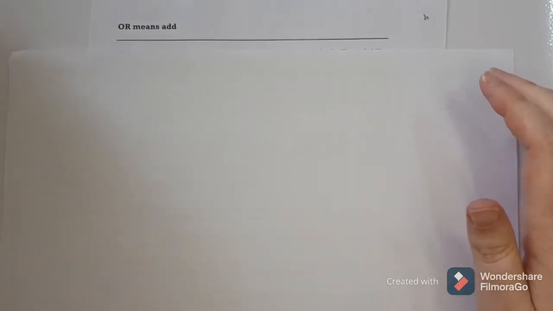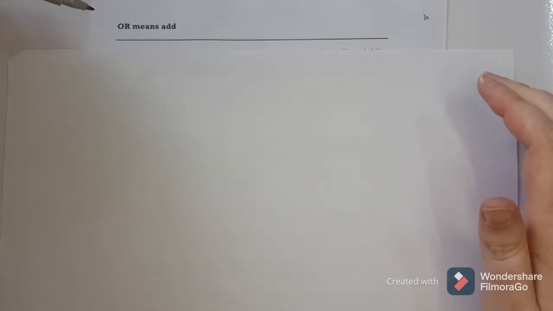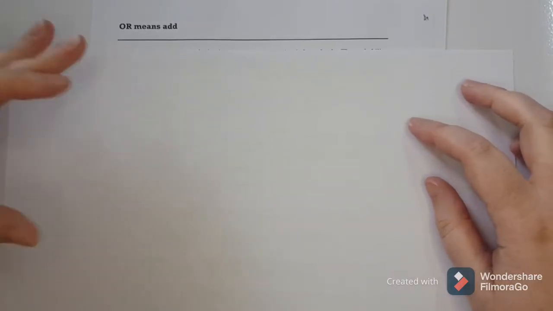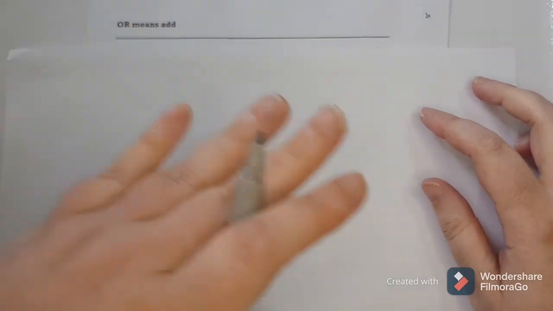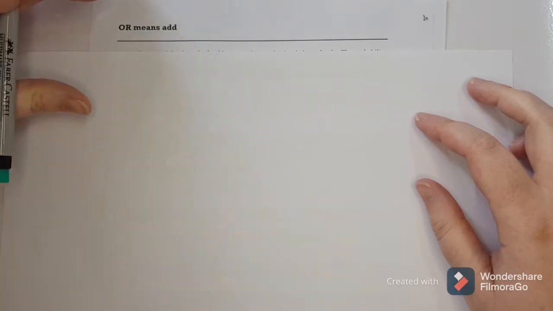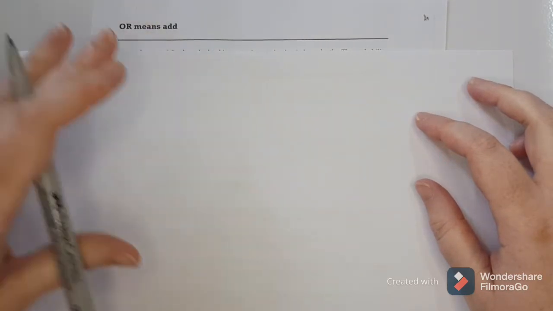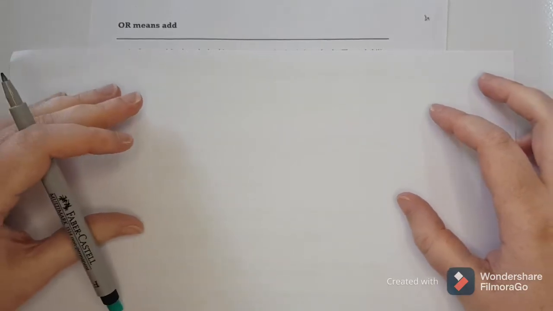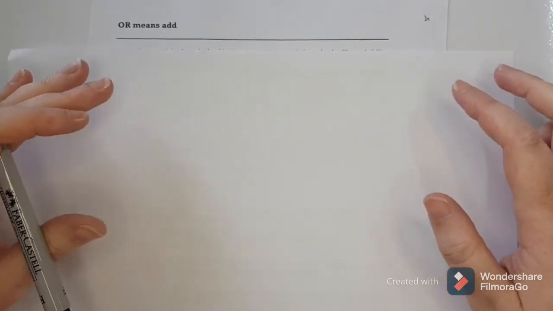Okay, so with stats, our "and" means multiply, and our "or" means add. So just like before, if I read the question and I decide I want something or something, I'm going to add them together. Now, you can always use a combination of "and" and "or" when you want more than one thing. And when we're doing all of our probability sums, order matters.